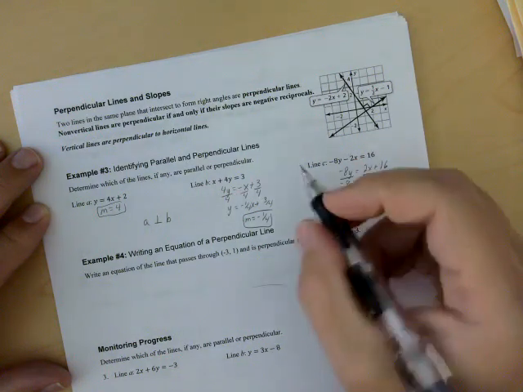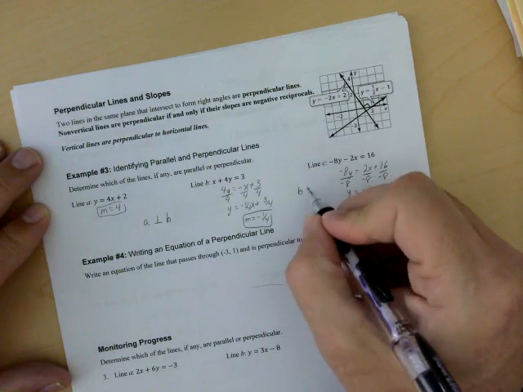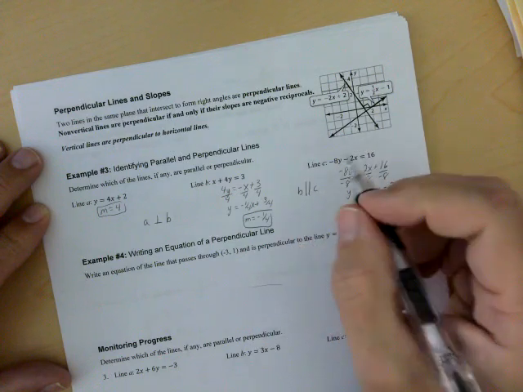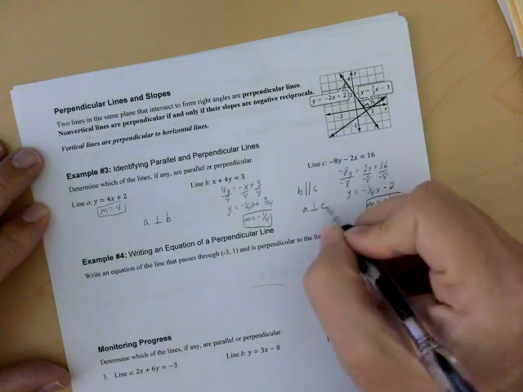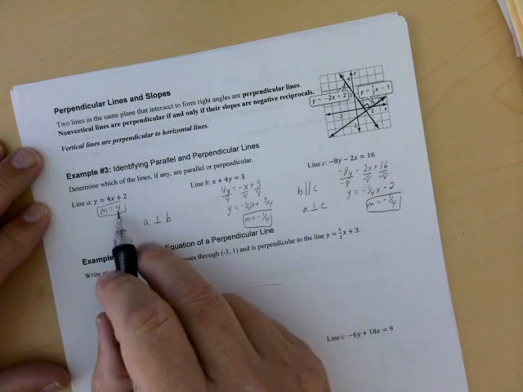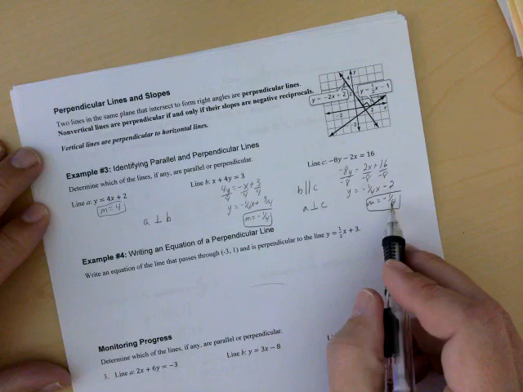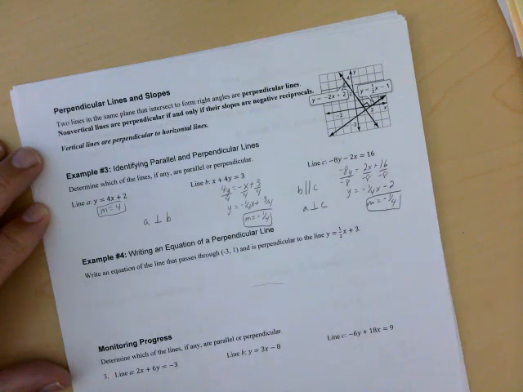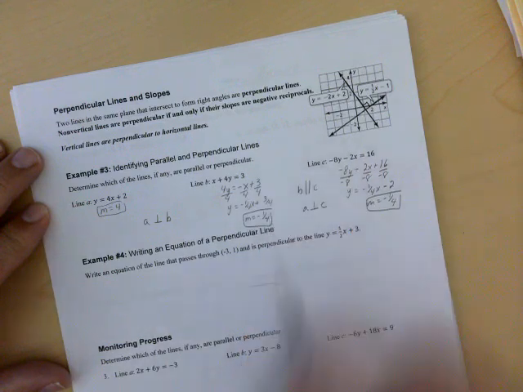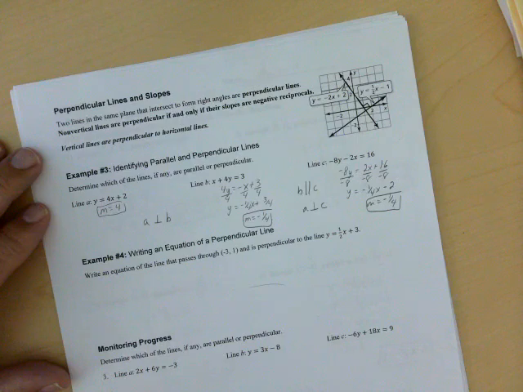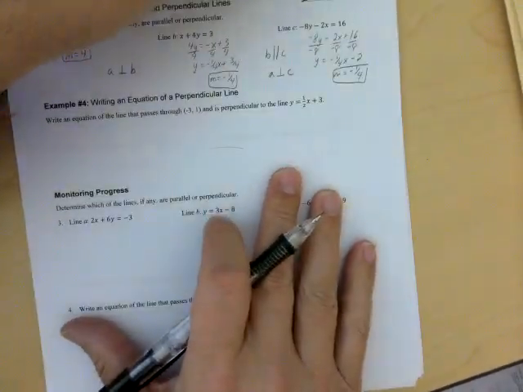So we're going to see that B is parallel to C, and that A is perpendicular to C. Okay, because again, A was 4. Opposite reciprocal of 4 is -1/4. Okay, and both B and C have the same slope, therefore they're parallel. Okay, so just make sure you understand the difference between parallel and perpendicular lines.